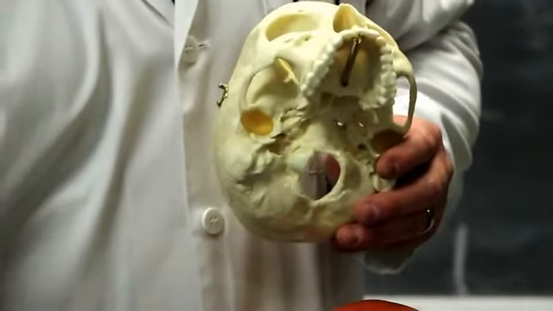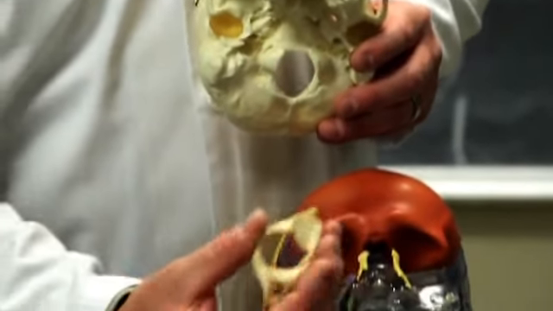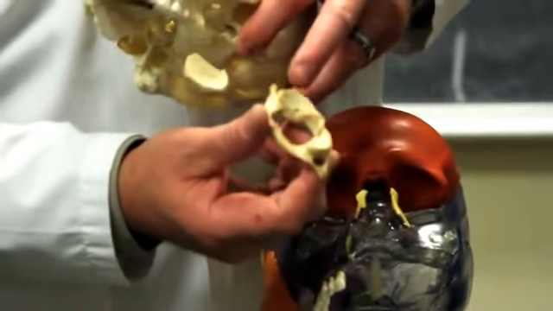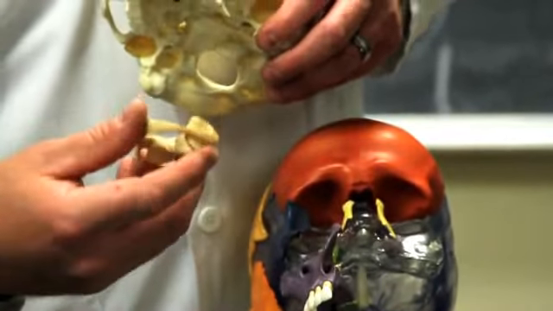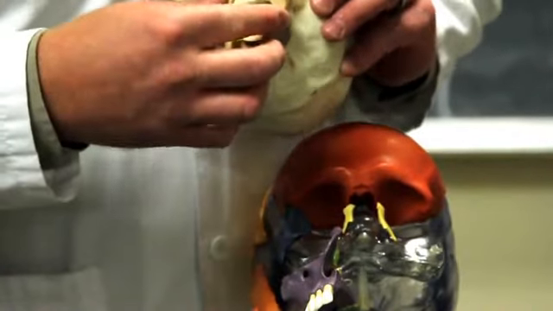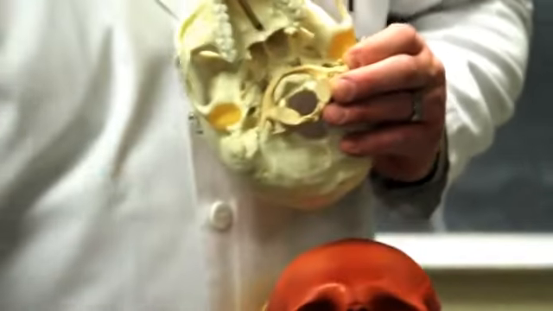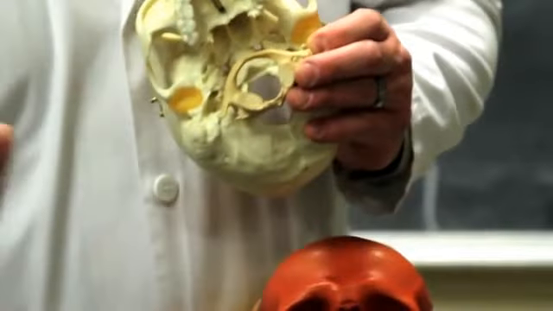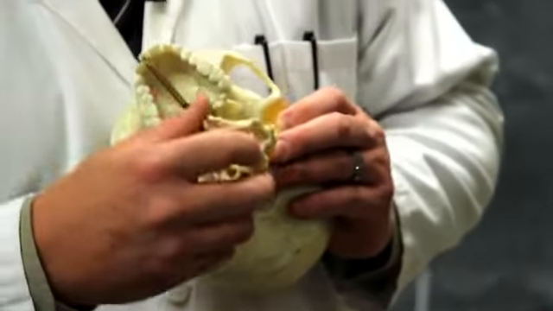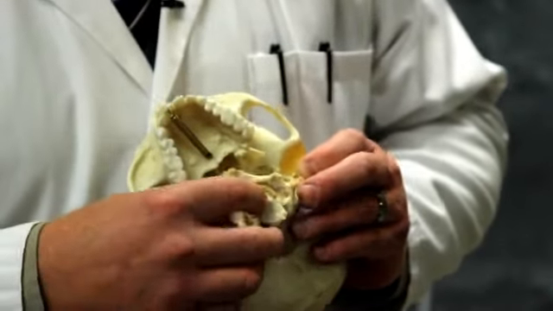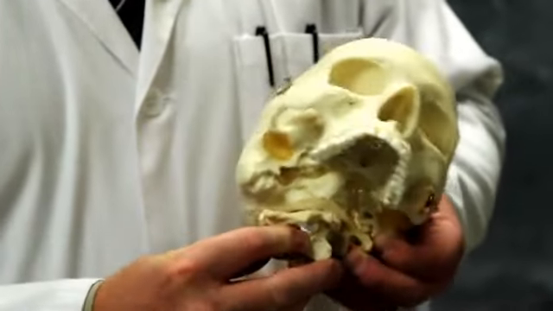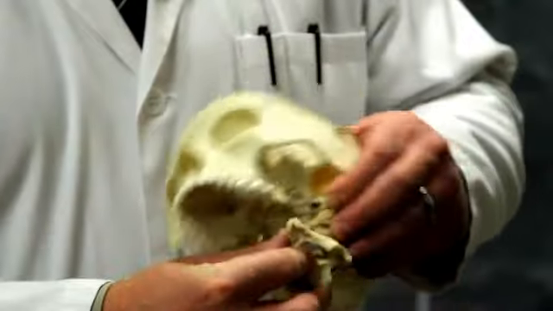Here's C1. This is the atlas. Notice the curvatures here. The more concave curvature on the top of the atlas is what goes superior, that process, with the occipital condyles. And then the atlanto-axial joint between C1 and C2 sit like so that you can still pivot your head and not break your neck.